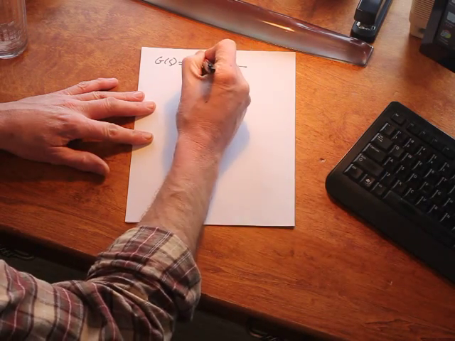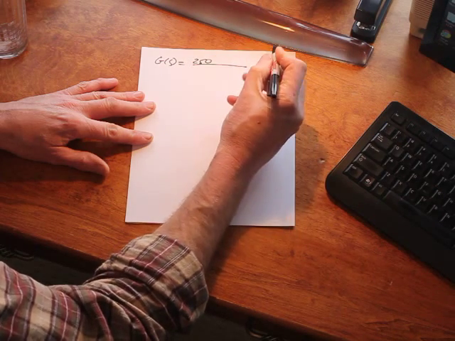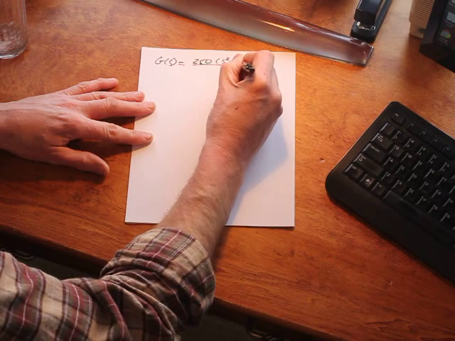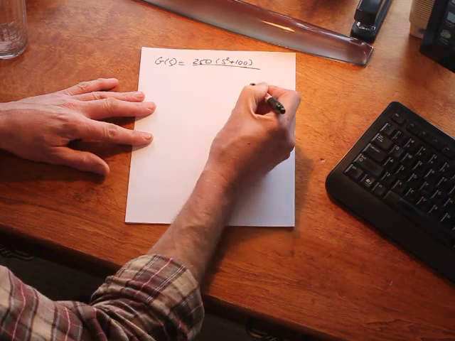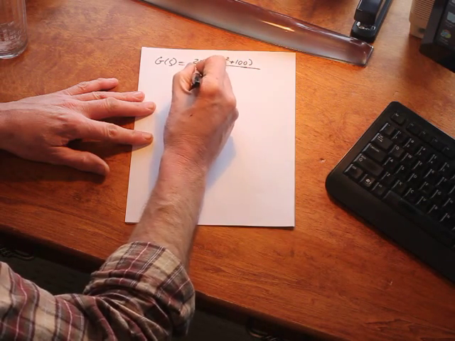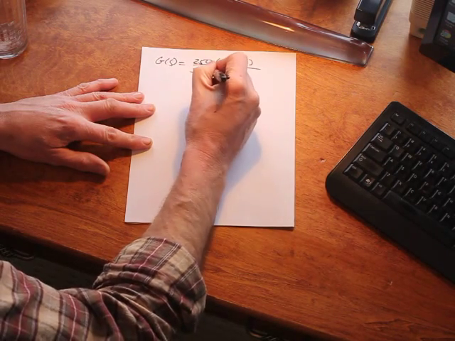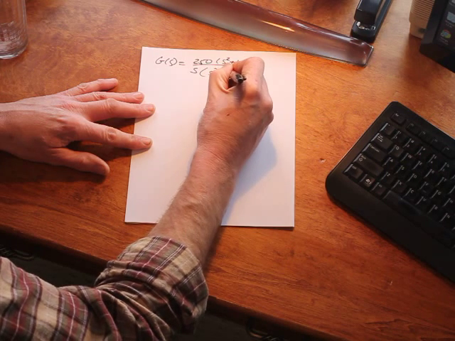So we will have some gain. We'll have a pair of complex conjugate zeros. We'll put a pole at the origin, and we'll put a pair of complex conjugate poles.